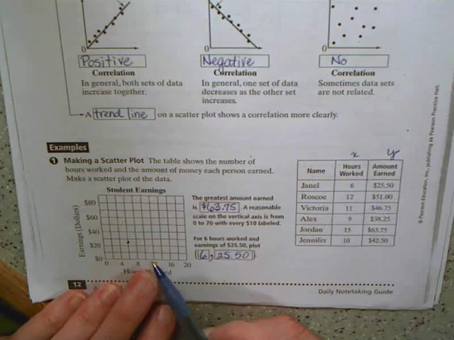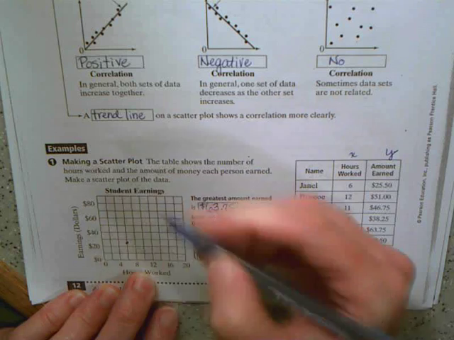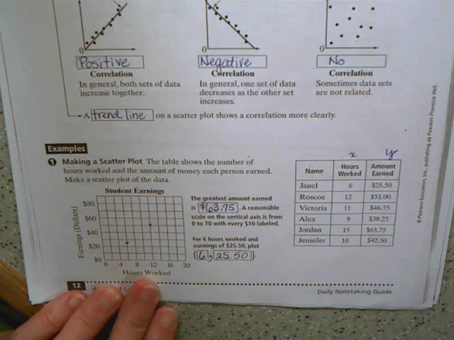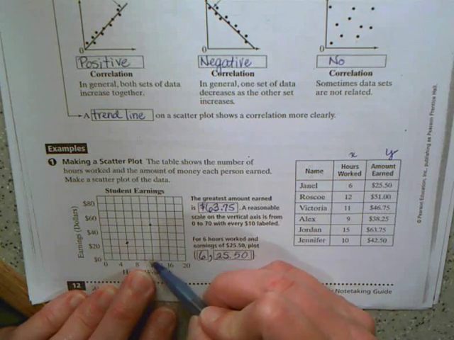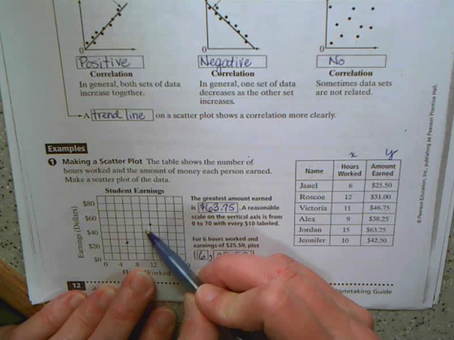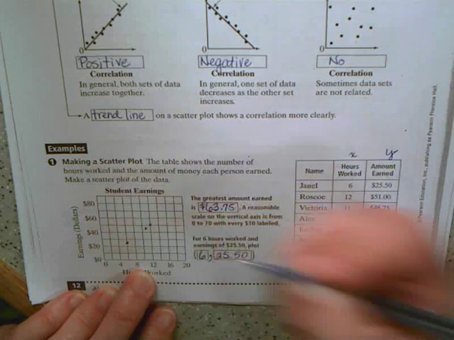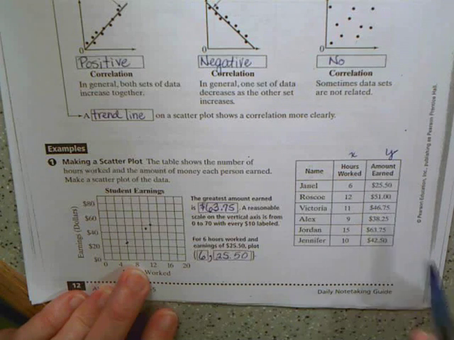For 12 hours and $51, here's 12, 40, 51, just a tad above 50 right there. All right. 11 hours and $46.75. So 11 is halfway between 10 and 12. 45 would be right here, so 46 just a tad above that. Alex worked for 9 hours and earned $38.25.